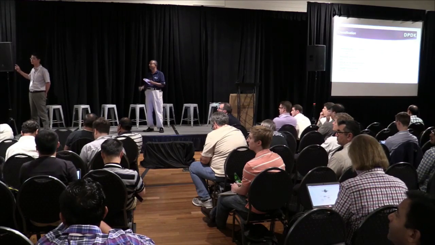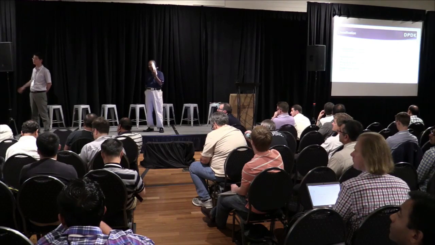Quick question. For the two function blocks, which one works first and which one works later? You mean flow director and RSS, right? Yes. If one packet comes in, I think flow director should go first, and then let the RSS distribute the packets, so there is no conflict.